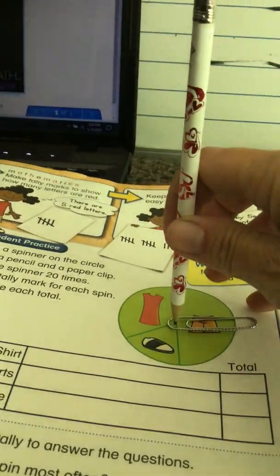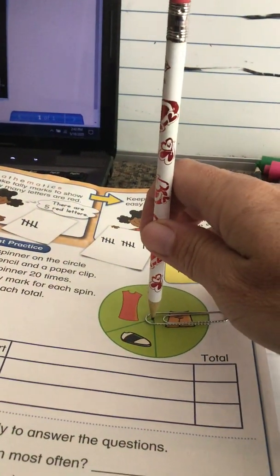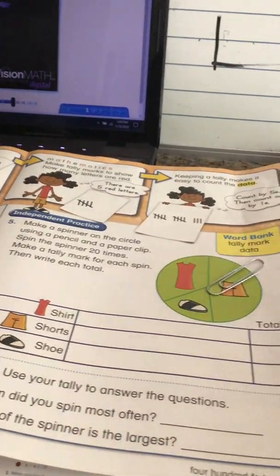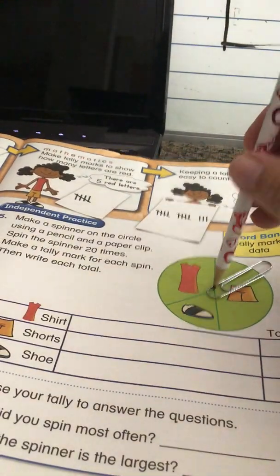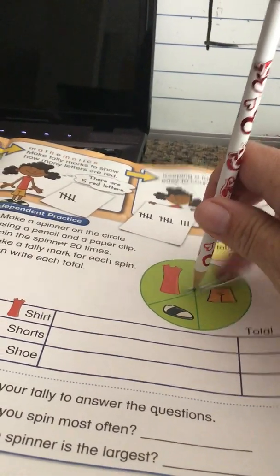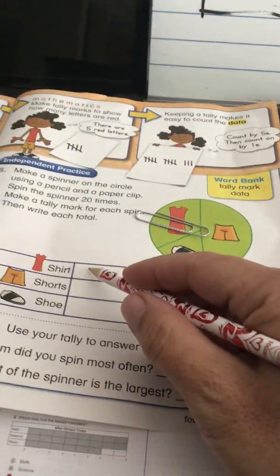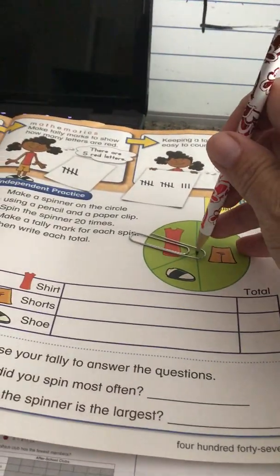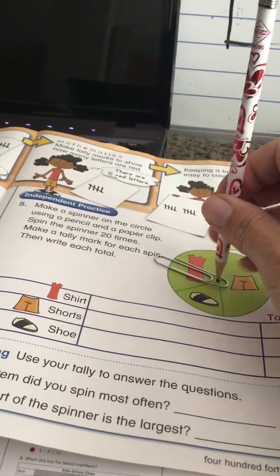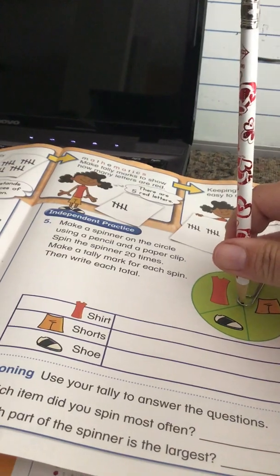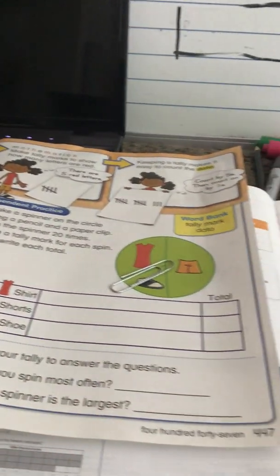All right, I'm going to try to do my spinner here with one hand. A little tricky there, but we landed on shorts. So we would make 1 tally mark for shorts. Then I would go back and do it again and land on shirt. So I would make 1 tally mark for shirt. Then I go back. Let's see here. I might have to move this in order to give it a little spin. And this time I landed on shoes, so 1 tally mark for shoe.